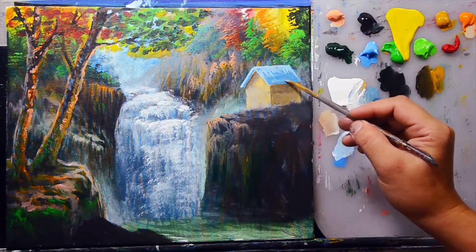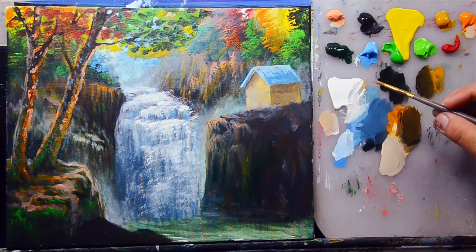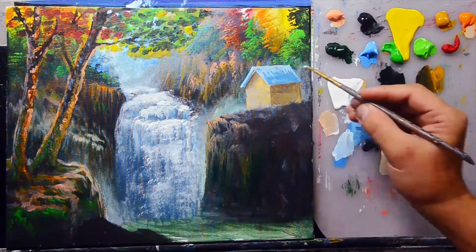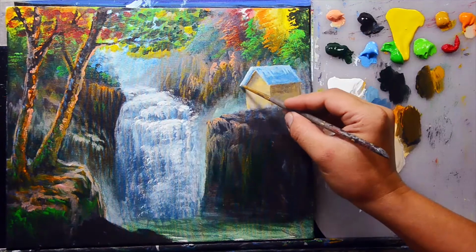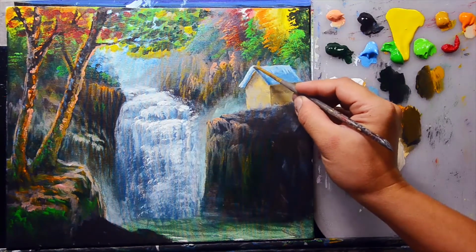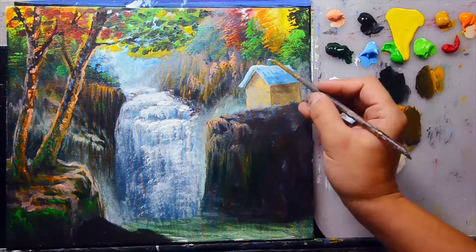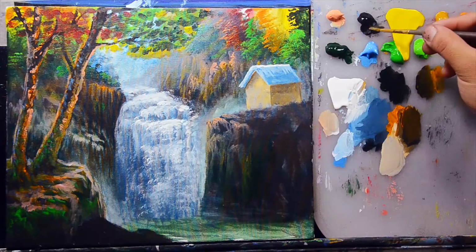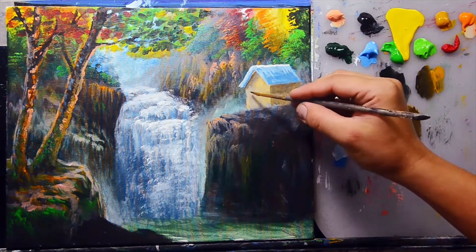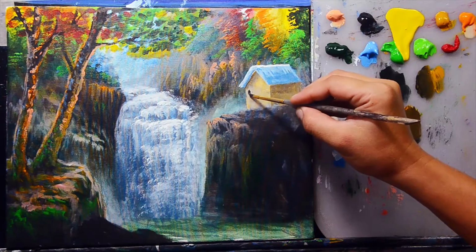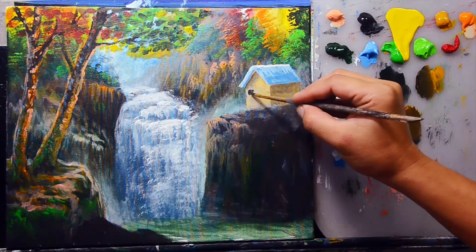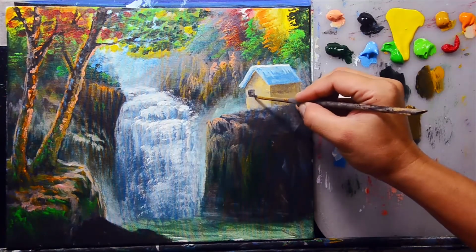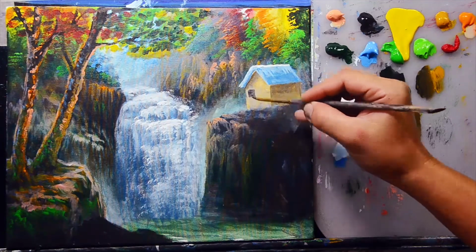Now we have a very nice, good looking house. That one there. And I'm going to add also a titanium white for more light color, the light color that affected this house, affected to the roof side. Titanium white. That one there. Then the mars black color, I'm going to paint also the mars black color for the window. That one there. The window, this house.